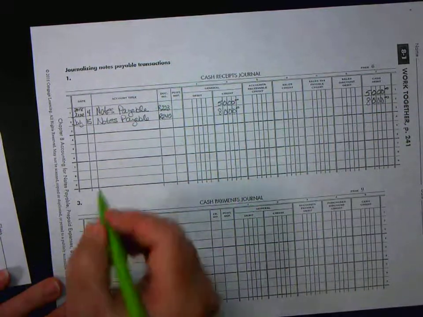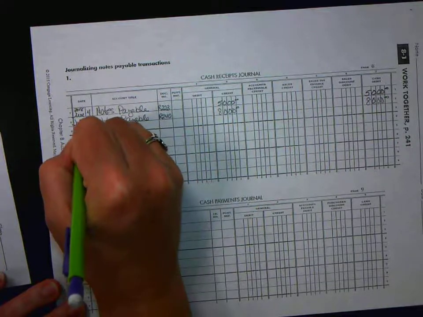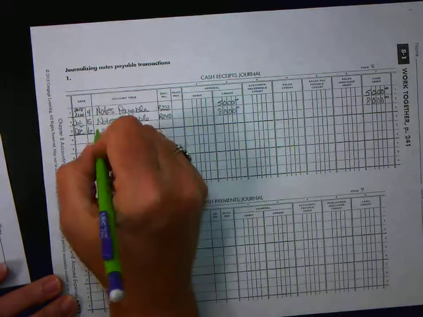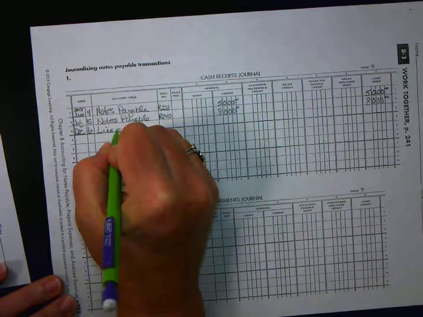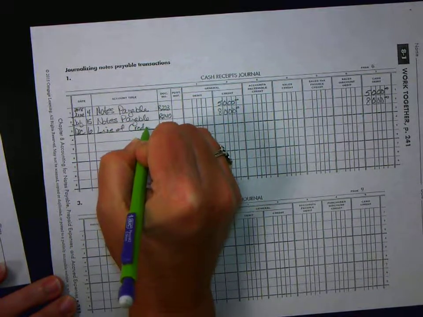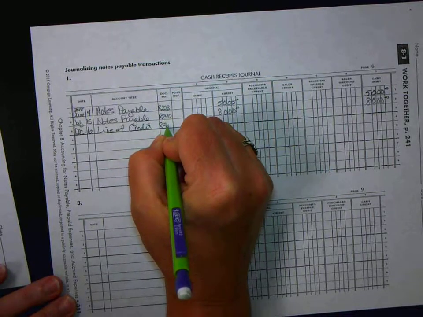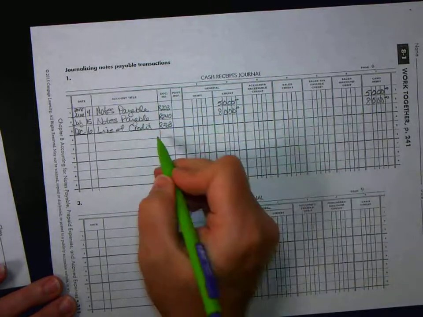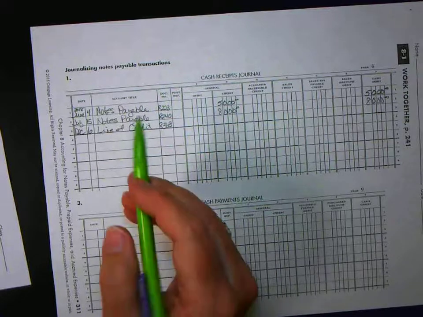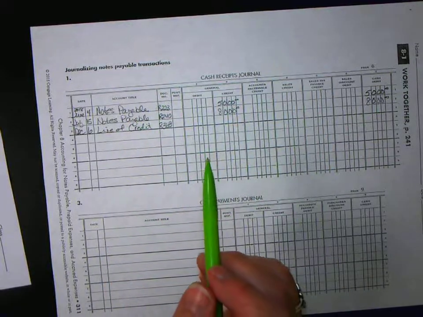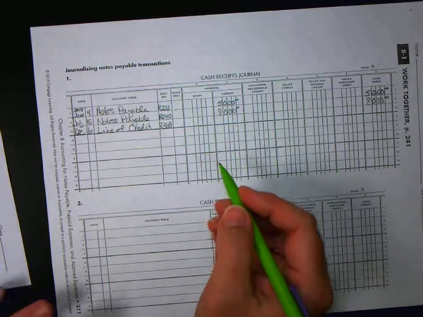And then on December 6th, this is a line of credit. We've had the line of credit, kind of like I said, pre-approved, but we decided on December 6th that we needed some of that, and we didn't have time to go in and actually do the paperwork for a loan, so we're going to use our line of credit.